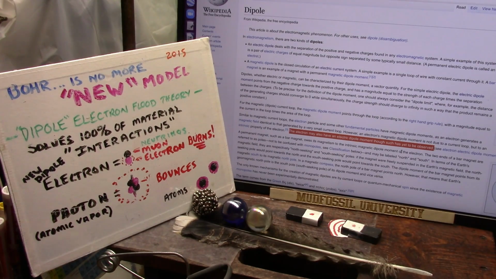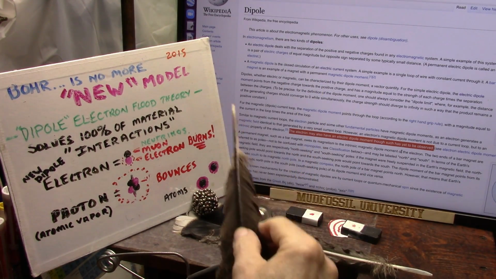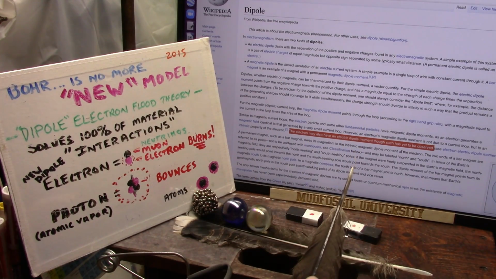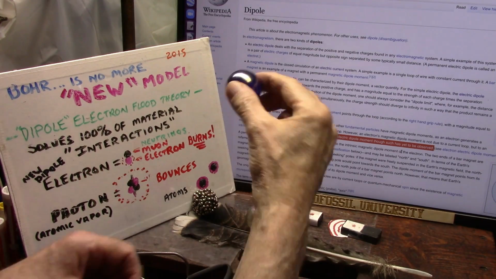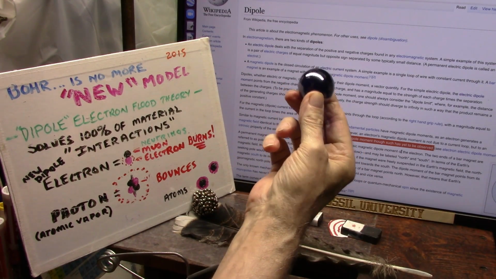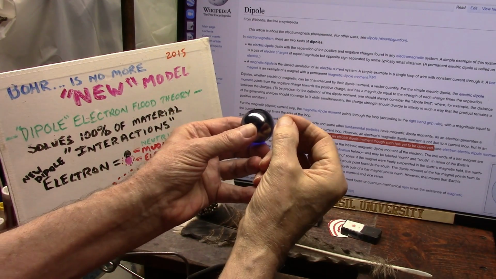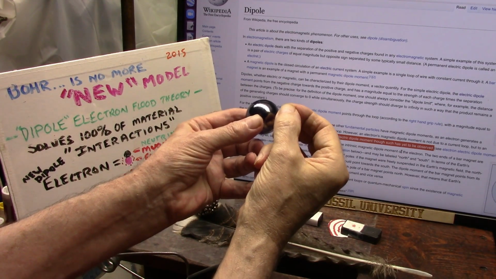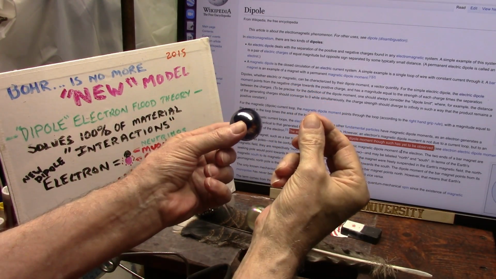Okay, my friends, I'm just going to lay it on the line. Nothing is correct in subatomic physics right now. Everything is made of dipoles. Right now they say a proton is one big ball like that, and an electron is one tiny little ball that floats around the outside of it. One's positive and one's negative. That's not the case.